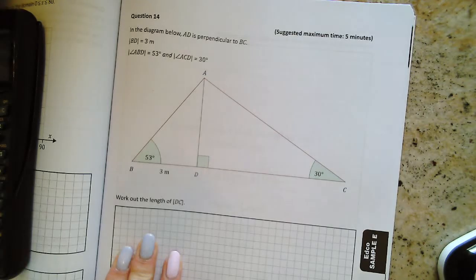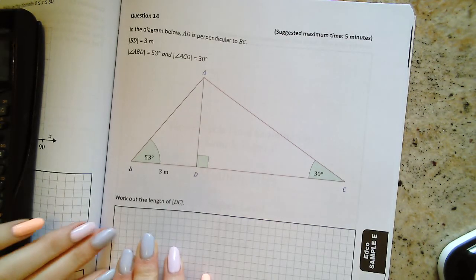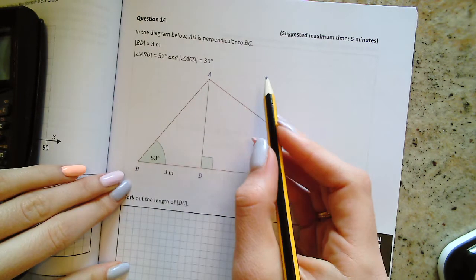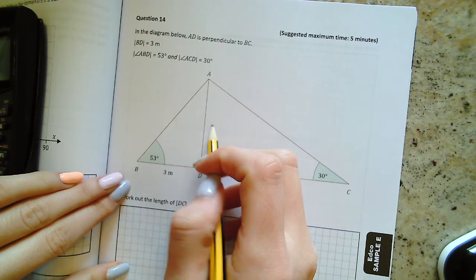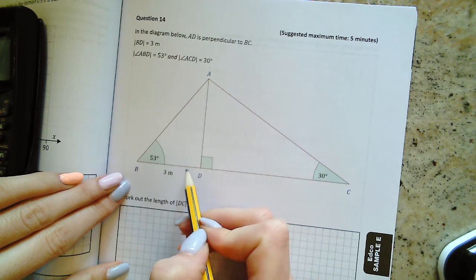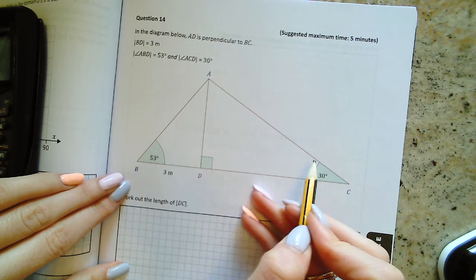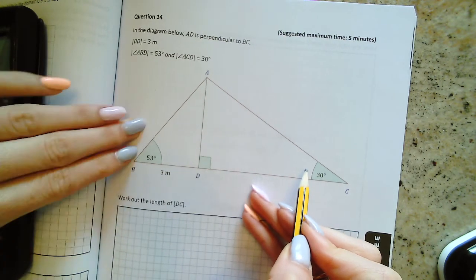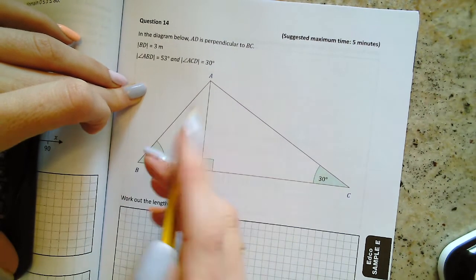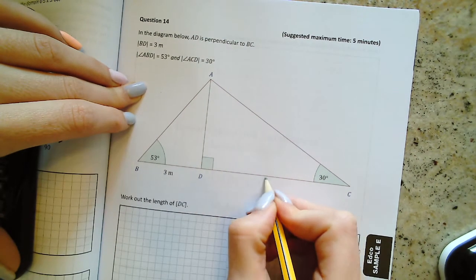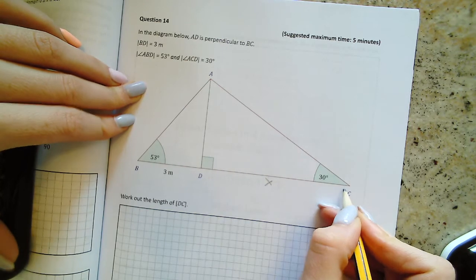Alright, so this is sample E, question 14, another trig question. So we have two triangles in one big triangle here. They tell us this is 3, this is 53, and that's 30. Now let's just highlight what they're actually looking for. Work out the length of DC. So they want this guy.